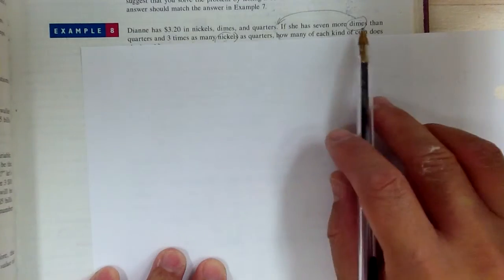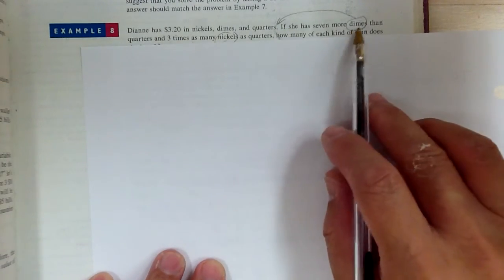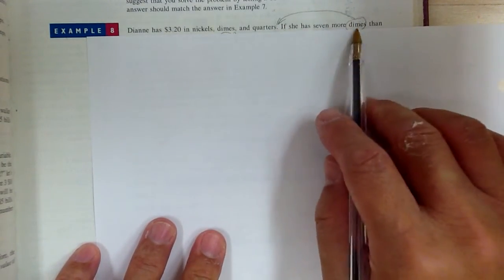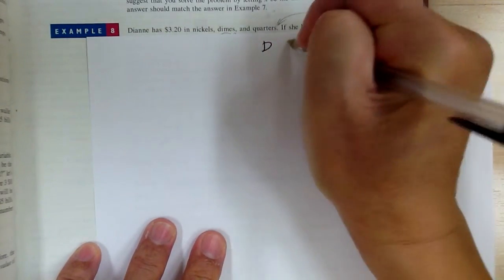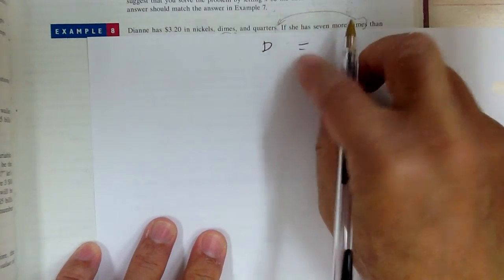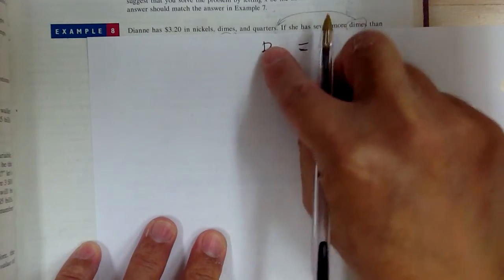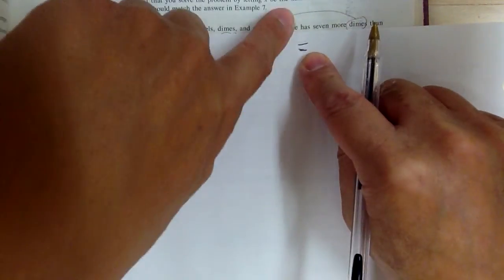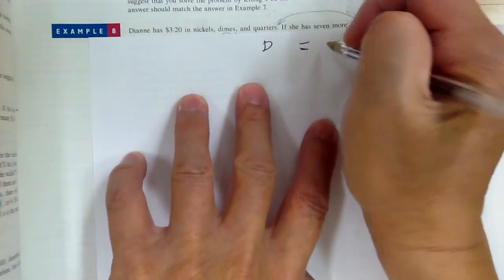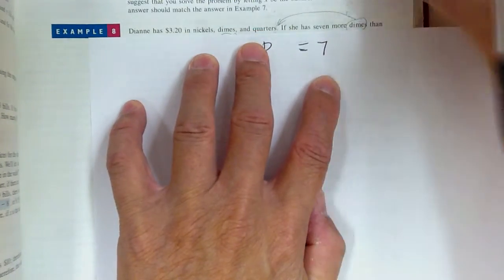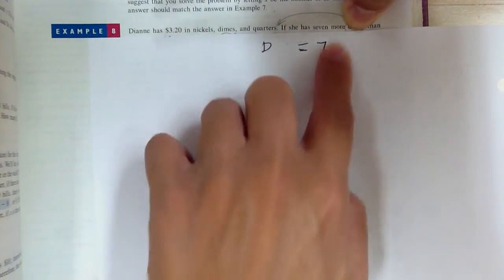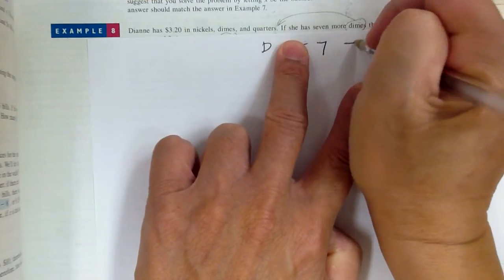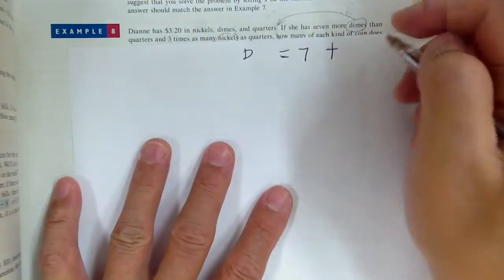When you have 2 items, move the first item to the beginning. So when you move the dime to the beginning, this becomes D, and has means equal. 7 means 7. More than, and remember the time got moved, so that's normal. More than means plus, and quarter means Q.